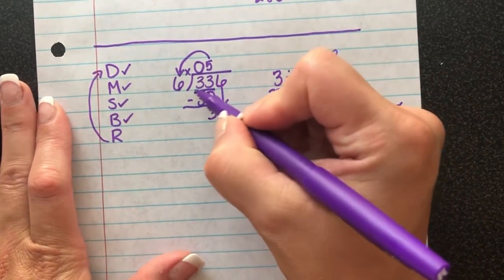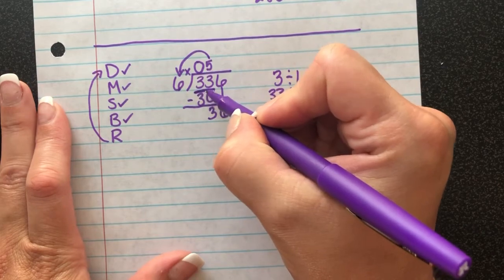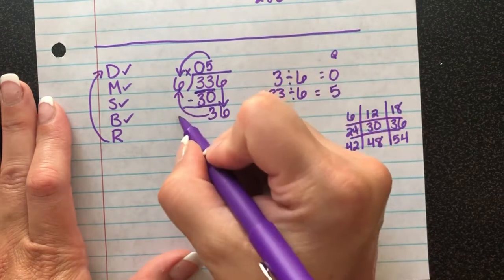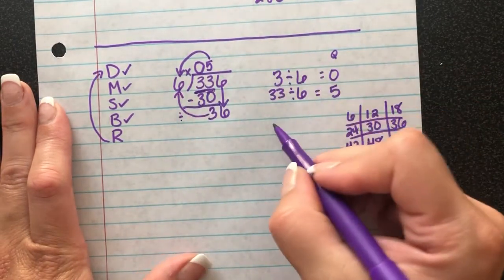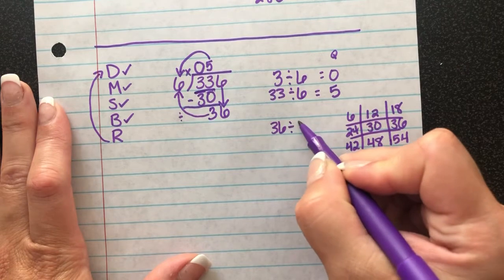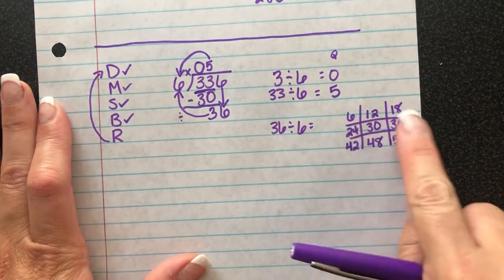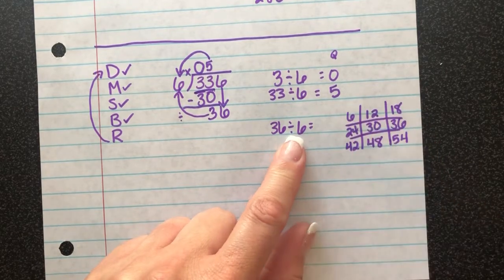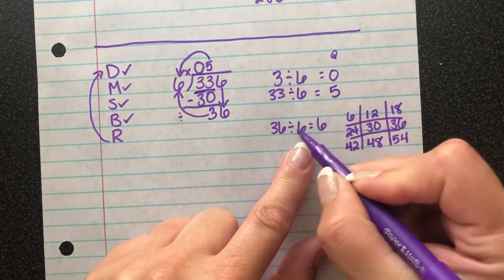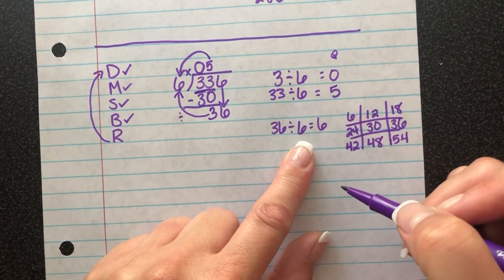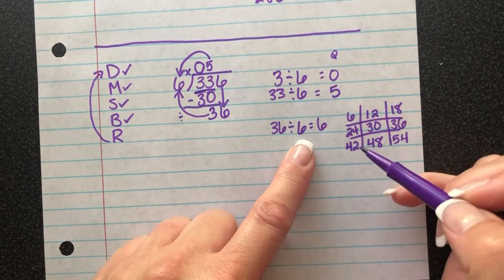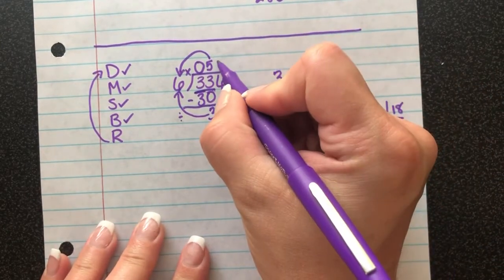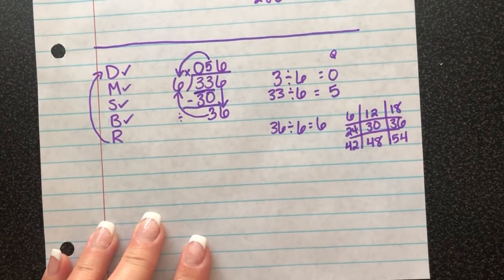Now, next step is to repeat and go back and start dividing. Remember, after we divide first up here, we don't divide from up here anymore. We divide from down here. We're going to divide 36 divided by 6. So I'm going to look over here at my multiples. There's 36. That's 1, 2, 3, 4, 5, 6. 36 divided by 6 is 6. And I know that because 6 times 6 gives me 36. This is a quotient, so it needs to come up here where the quotients go.